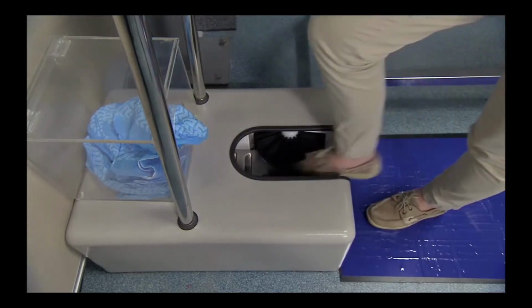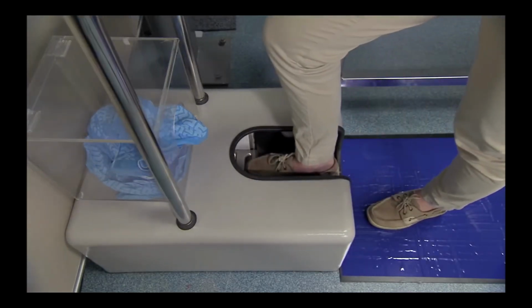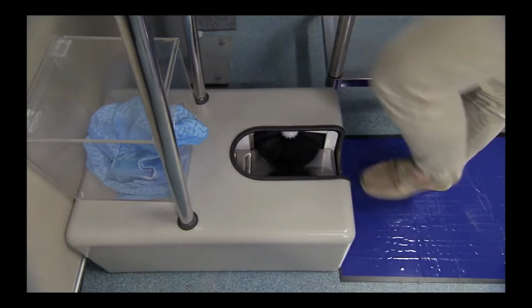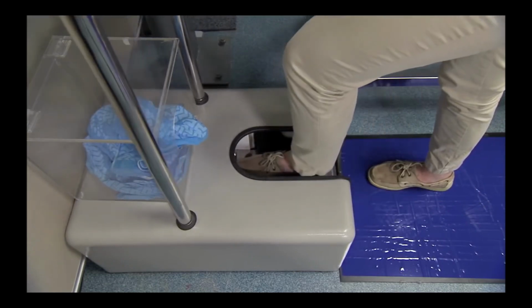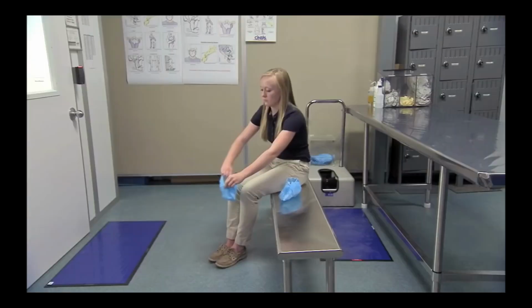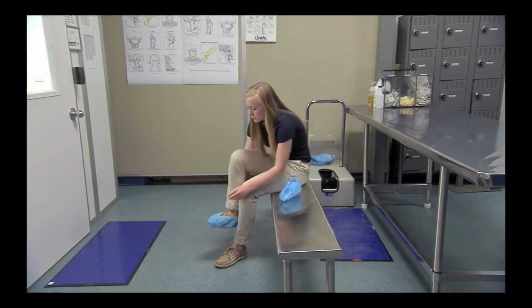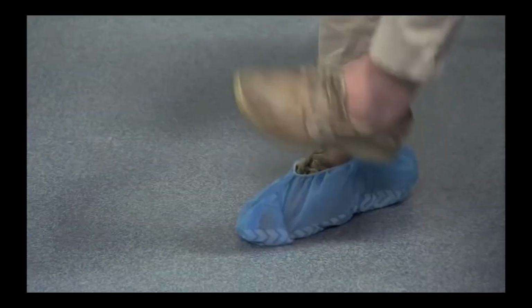If shoe cleaners are provided, then use them as demonstrated to clean your shoes and capture dust particles. Put booties on your feet to prevent tracking particles on your shoes.